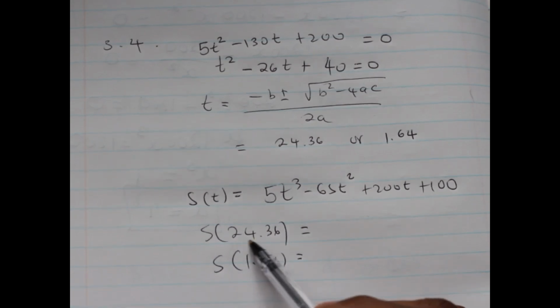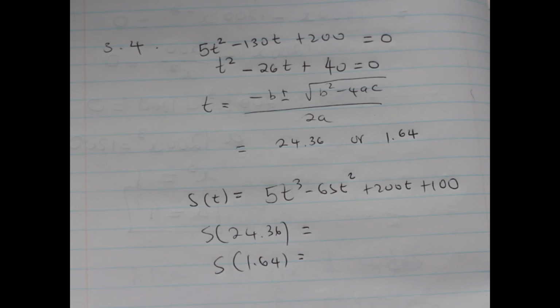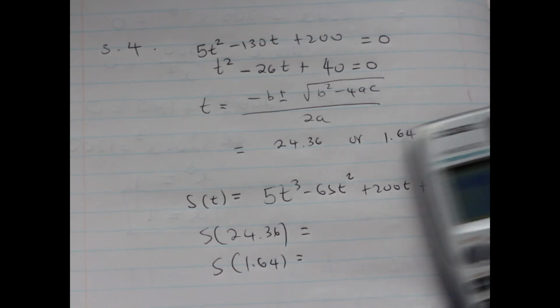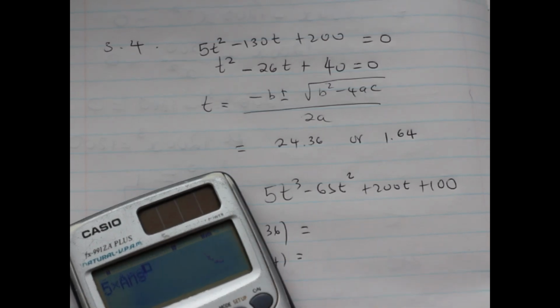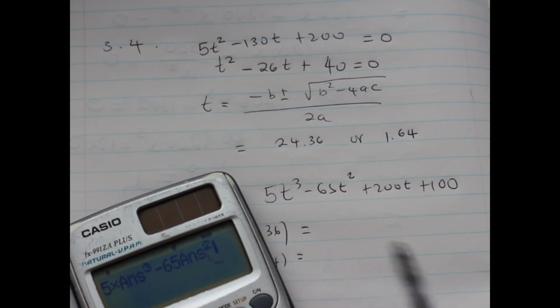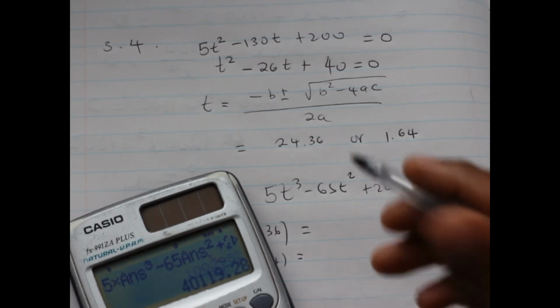In place of the t, I'm going to put 24.36, so I'll store it as my answer. I'm just going to say 5 times answer cubed minus 65 answer squared plus 200 answer, so that I don't have to keep typing 24.36 and waste my time.